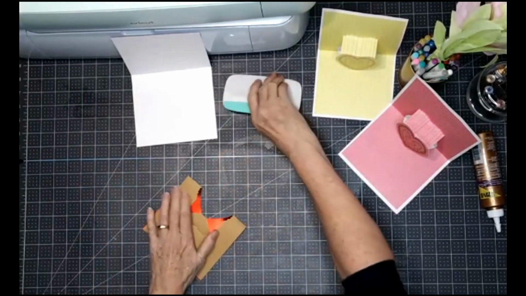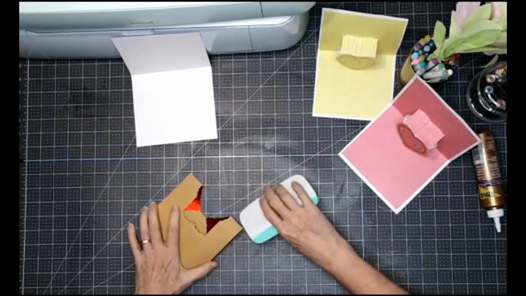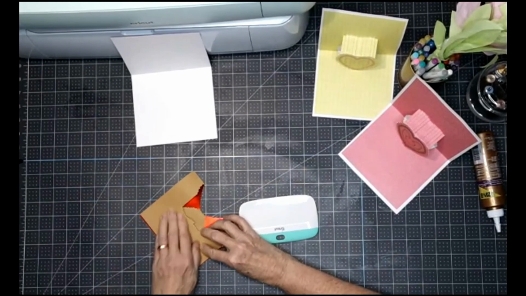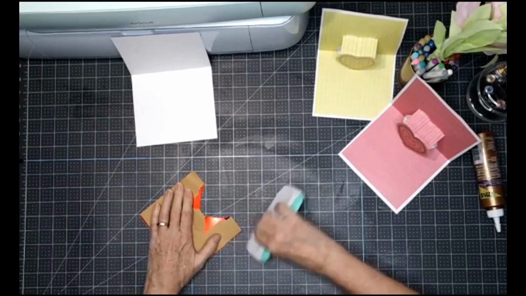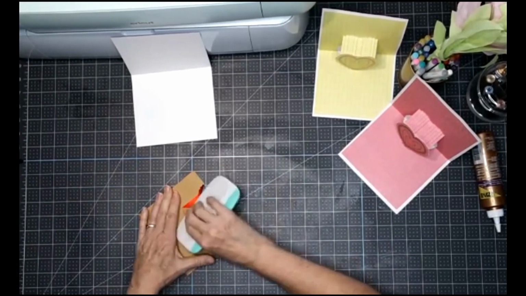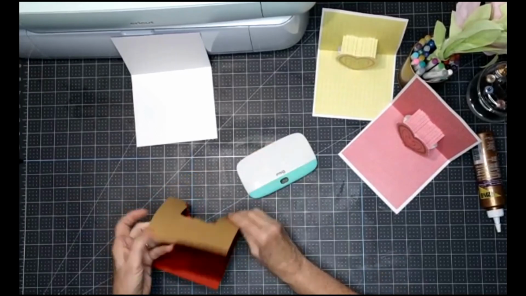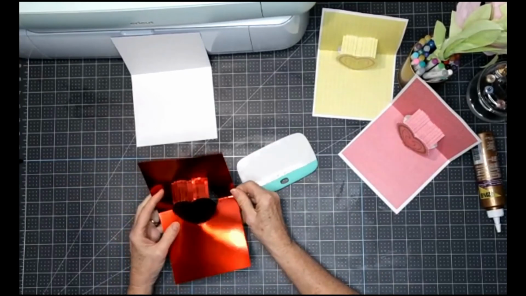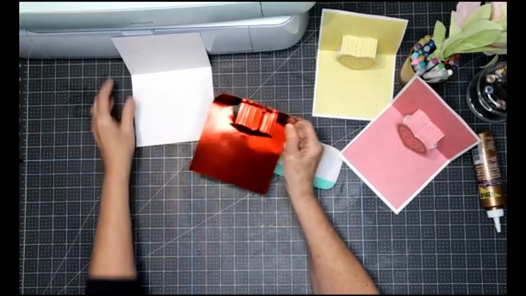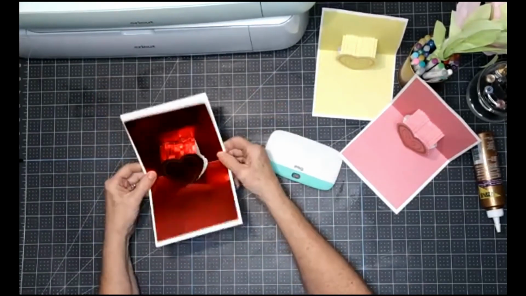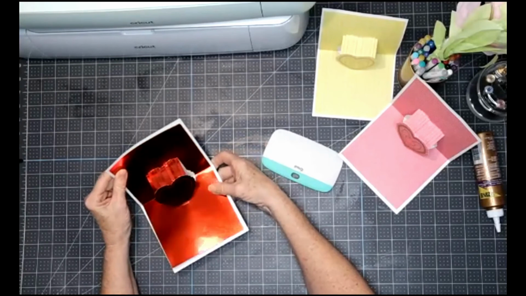Now, the best part now is you want to burnish these. You want to get them as straight as possible. Don't worry if it's not perfect. You want to make sure that these stay the way you want them. You may have to get your fingers in there a little more. And then what it's going to do is we're going to land it right on here.